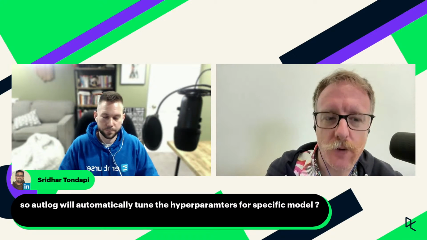All right. Next question from Sridhar. Sridhar asks, the autolog feature you mentioned, is that going to automatically tune the hyperparameters, or does that not do that? No, it does not. It just logs the parameters that were used for that particular training run. Okay, so you're going to have to figure out the hyperparameter tuning yourself, and then that's going to record the results. Yeah, right.